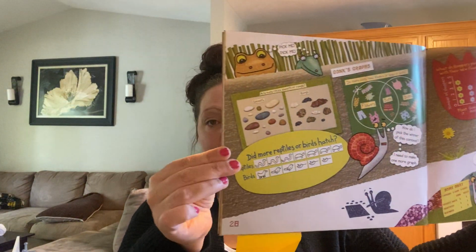And so the last page is just all of the different examples of how you can collect a set of data and graph it.